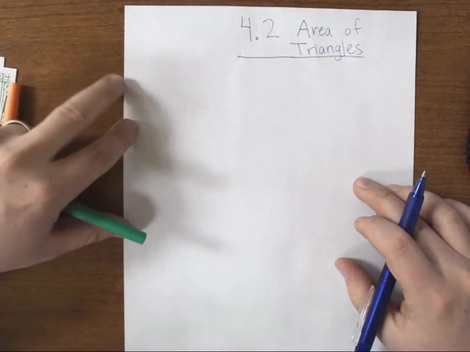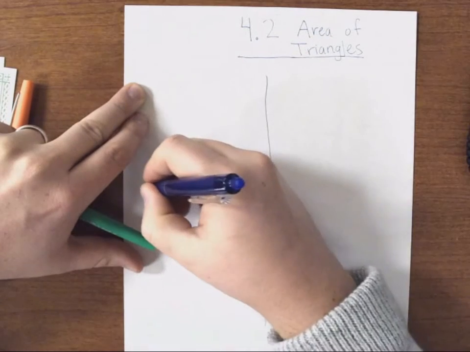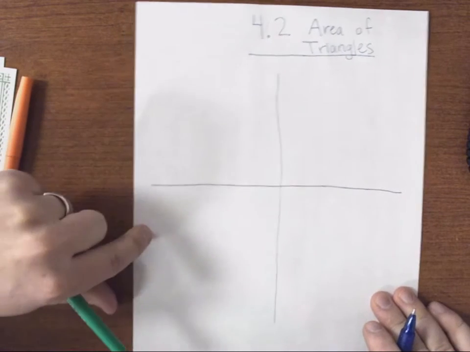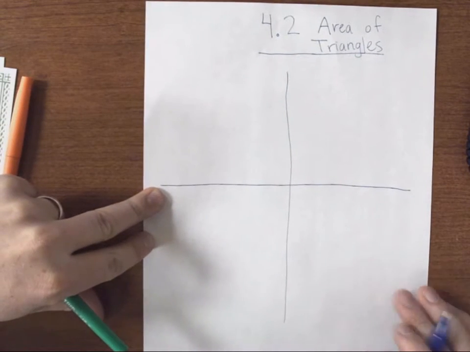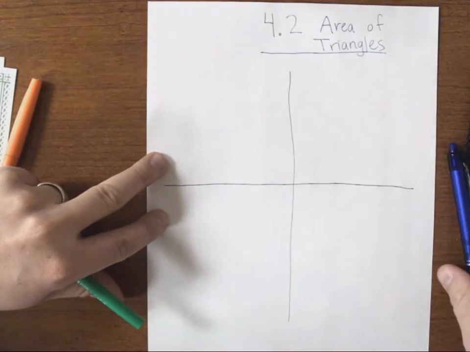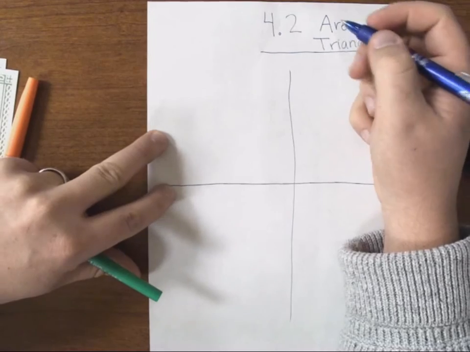Okay, so first thing we're going to do, I want you to break up this page into 4 sections. Okay, the first section that we're going to talk about is what is the area of a triangle. Okay, so over here in our top left section, I'm going to put my kind of definition of the area of a triangle.